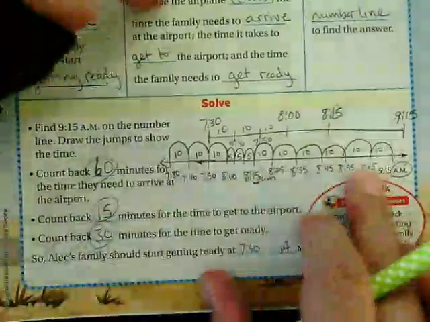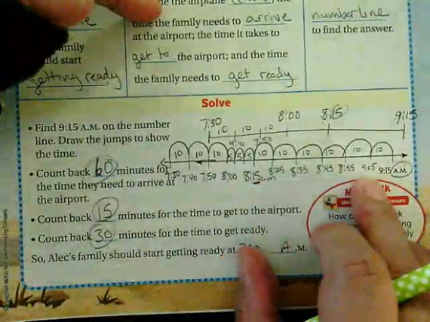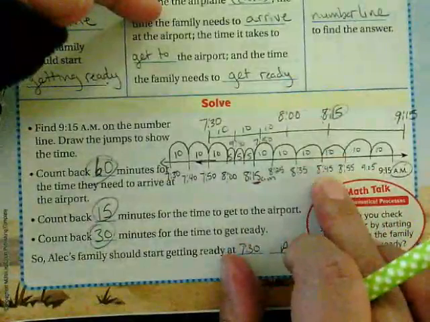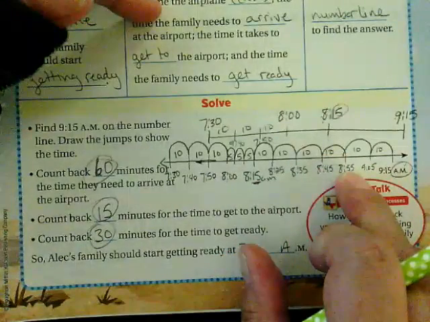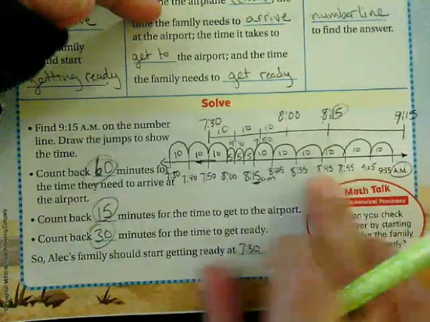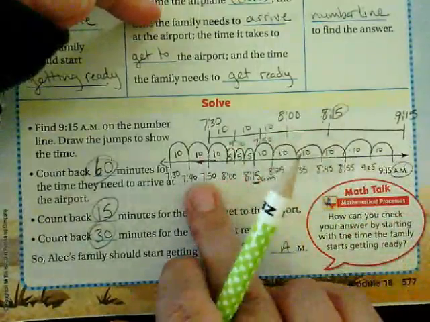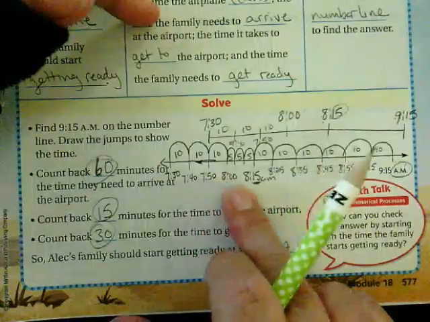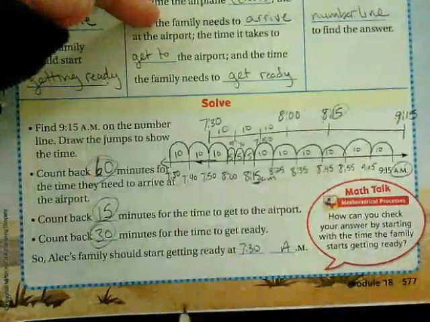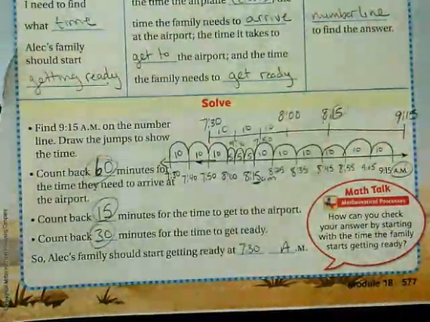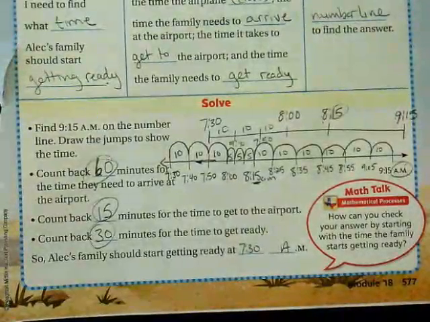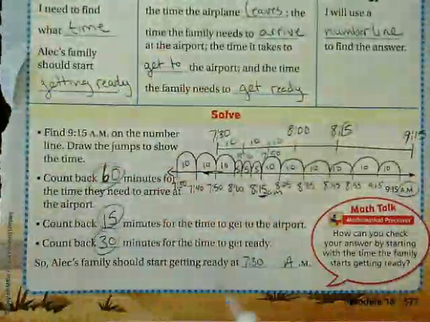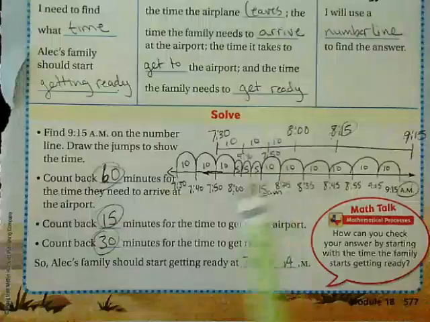You just have to remember that when you get to the hour, like when you go from 9 to 8, that your numbers start over at 60. Okay? Same way if you're jumping forward. Like from 7:50 to 8 o'clock, I go from 50 to 00 if I'm counting by 10. So just make sure that your numbers make sense on a 60-minute clock. Okay? All right, I have one more to show you, but this is how I would figure out what time they left. I count back on a number line.